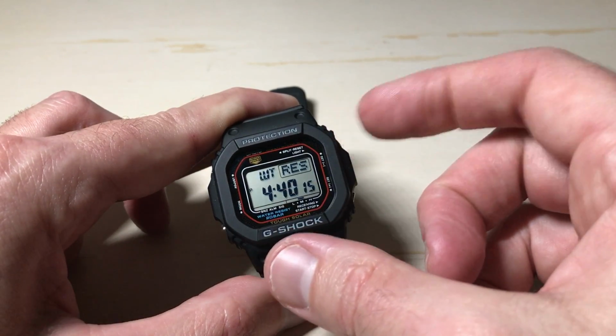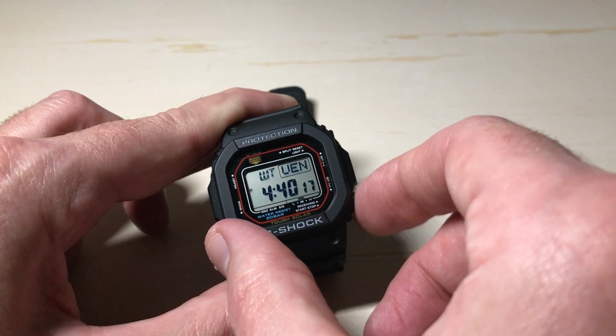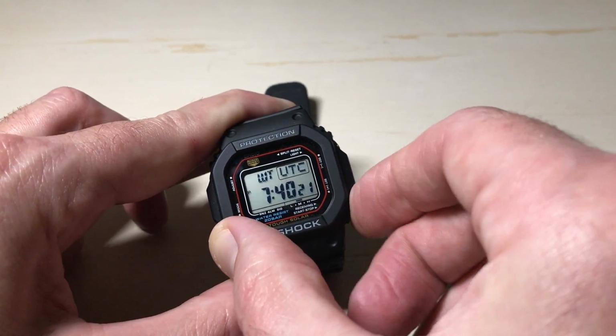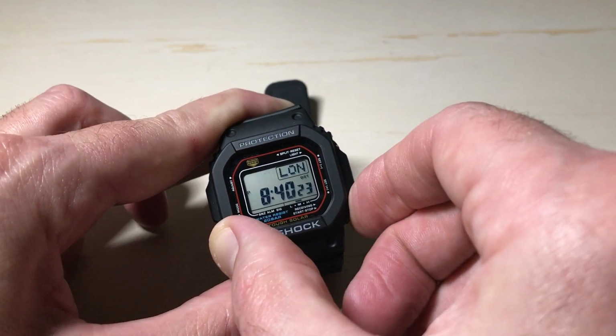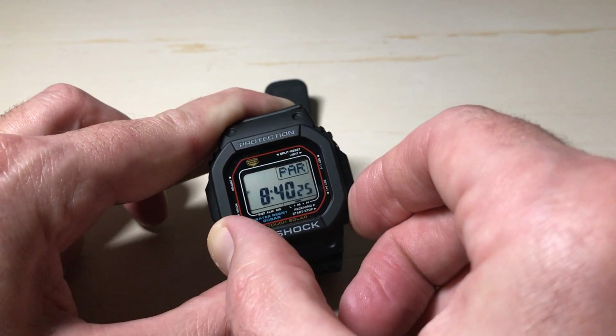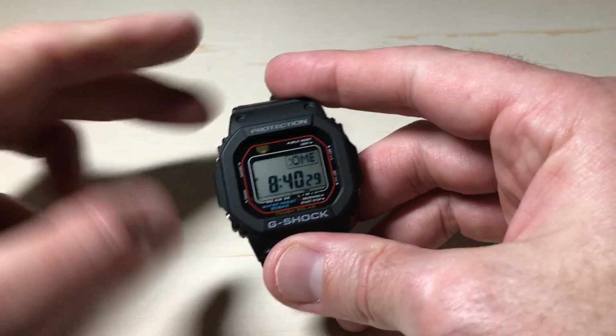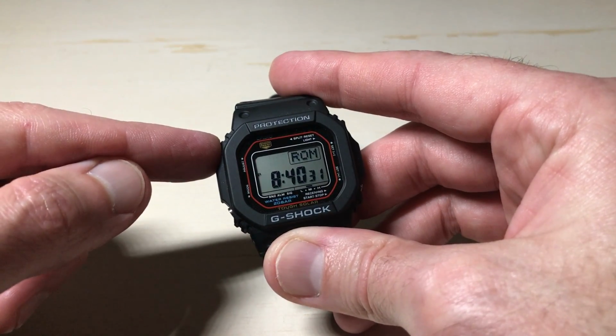I believe the top right goes to the west. The bottom right button will do the same thing. It'll move you to the east. Could be backwards on that, but so let's say I want to set it to Rome. I could press the top left button to confirm my changes.